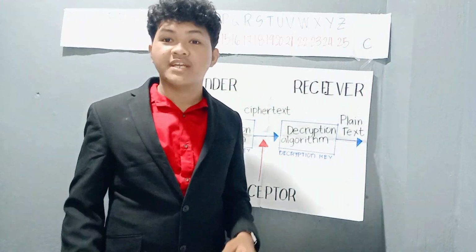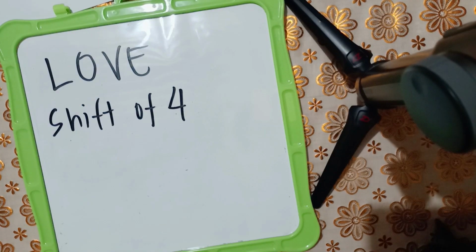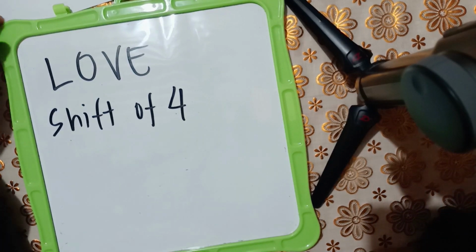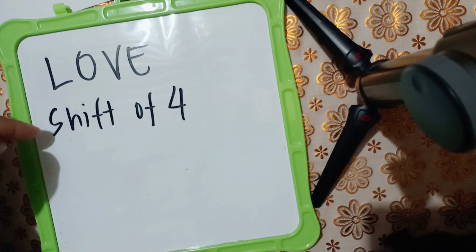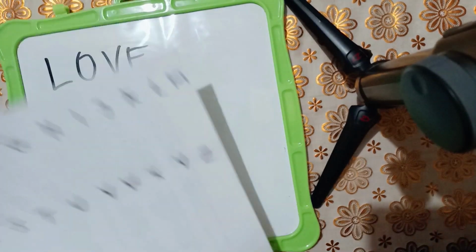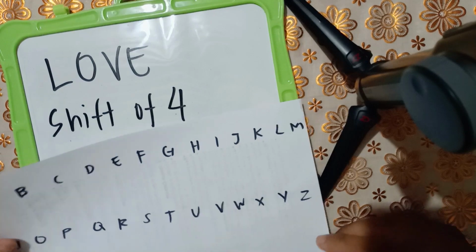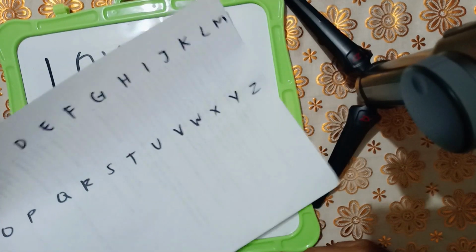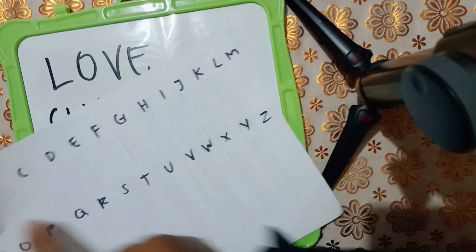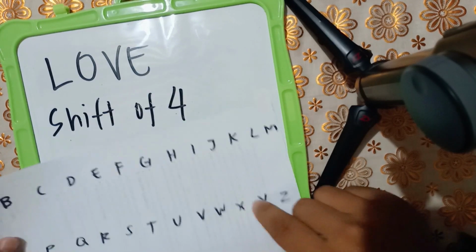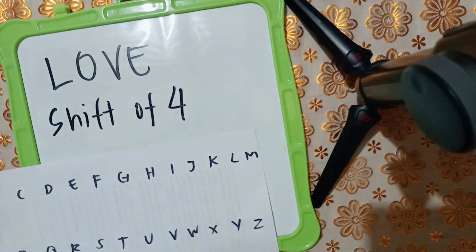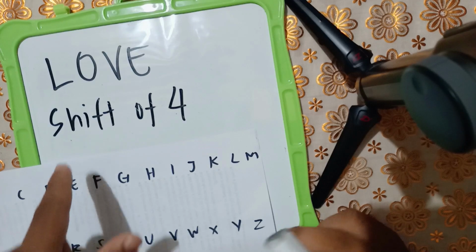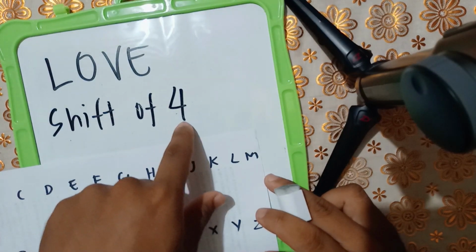Let's give more examples. We're done with "hate", so now we're going to encrypt "love" with a shift of 4. Here I made an alphabet so that you can see it, from A to Z. That's the word that we are going to encrypt, with the encryption key of 4.